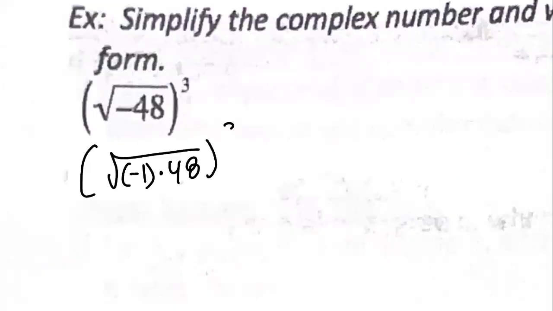Okay, we're almost done. The last part. Simplifying the complex number and write it in standard form. So all you have to do is the same thing as the previous one. So in this case, we have the square root of -1 times 48 to the power of 3.